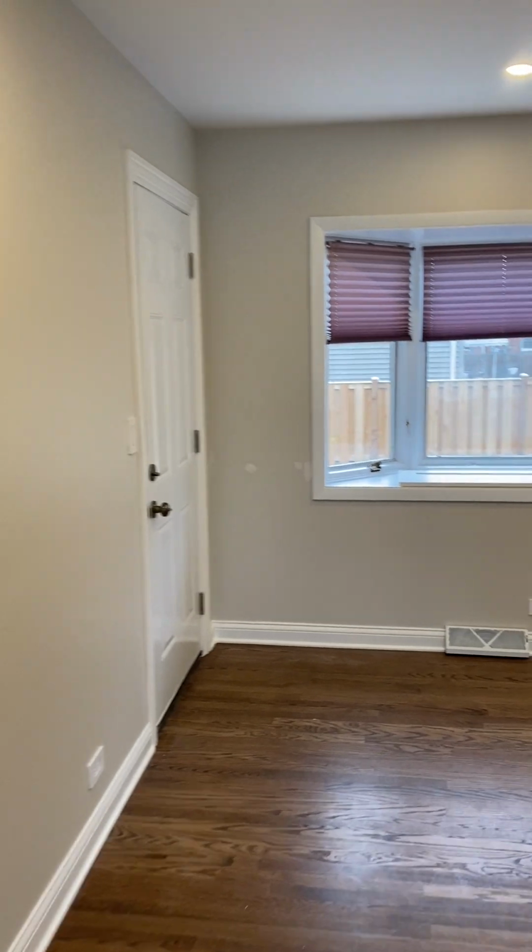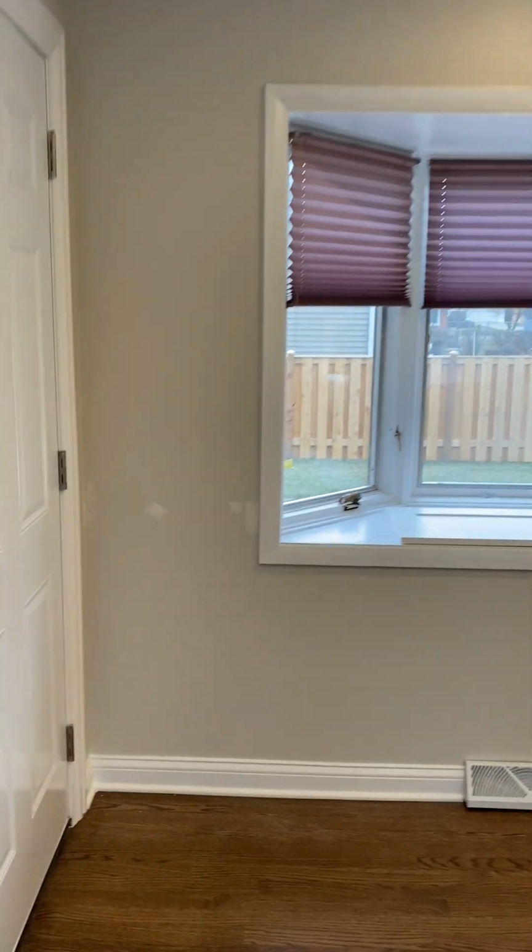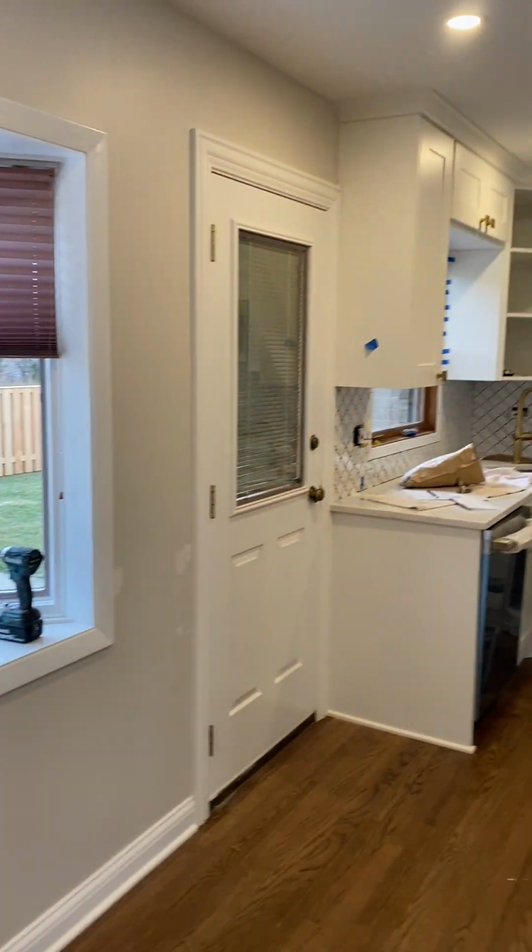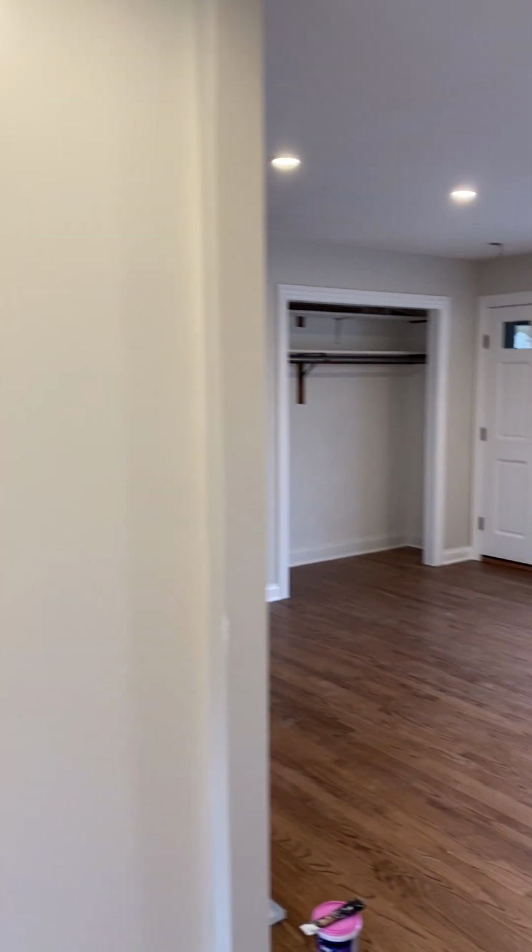Hello guys, this is my project, Chicago suburban house. Painting is almost done. We have the small touch-ups. Very last one, it's almost done.